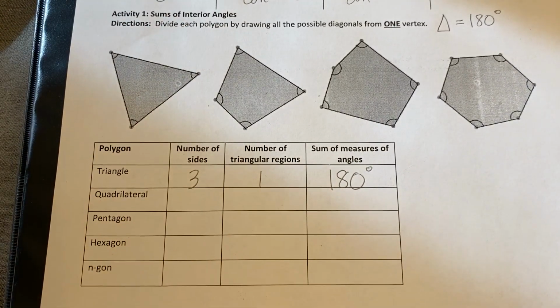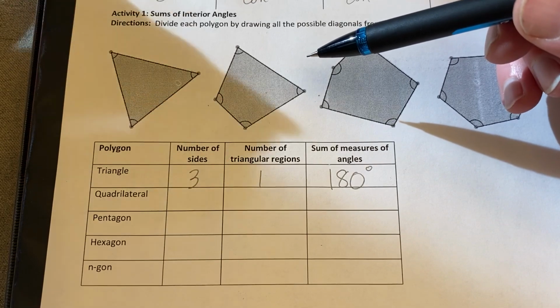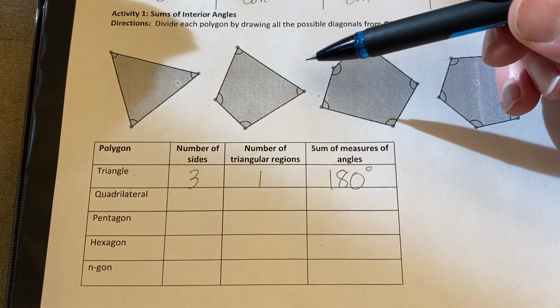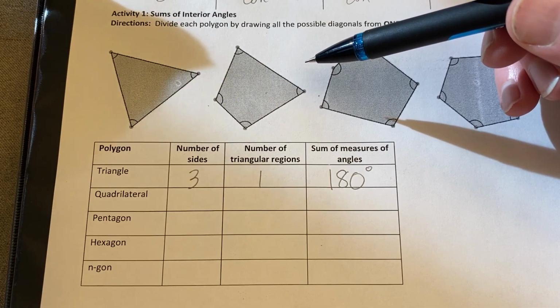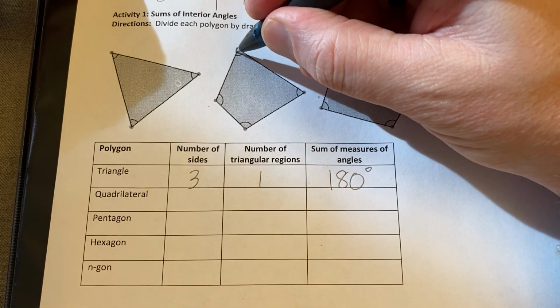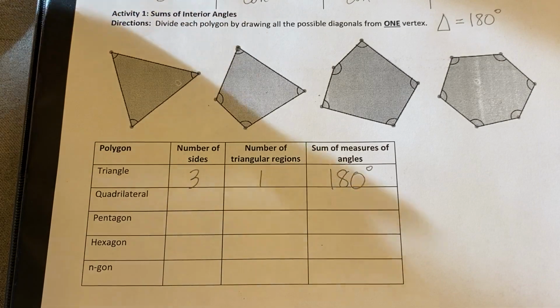Now we're going to make a connection to a worksheet that we did earlier in the year where you were asked in the figures to draw all the possible diagonals from one vertex. I don't know if you remember this or not, but basically you had to pick a vertex, which I'm going to pick this one right here. And from that vertex, you had to draw all the diagonals that you could draw.